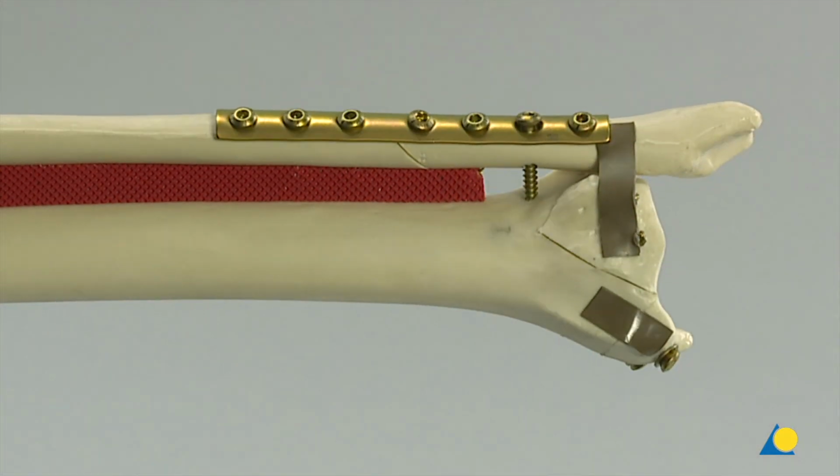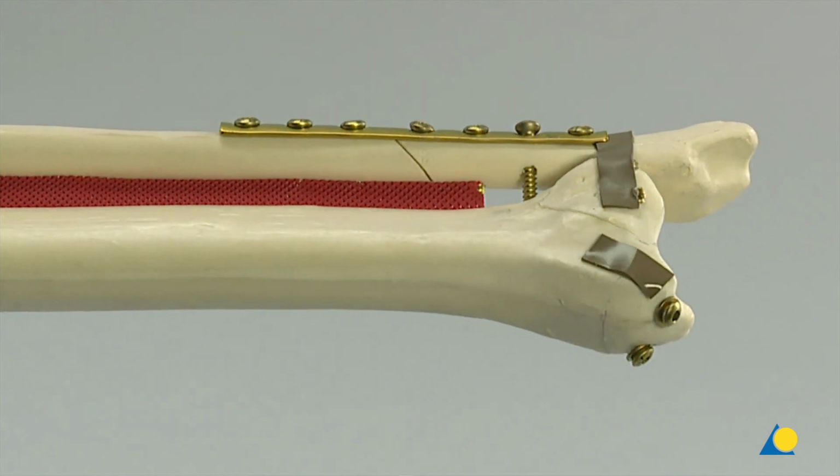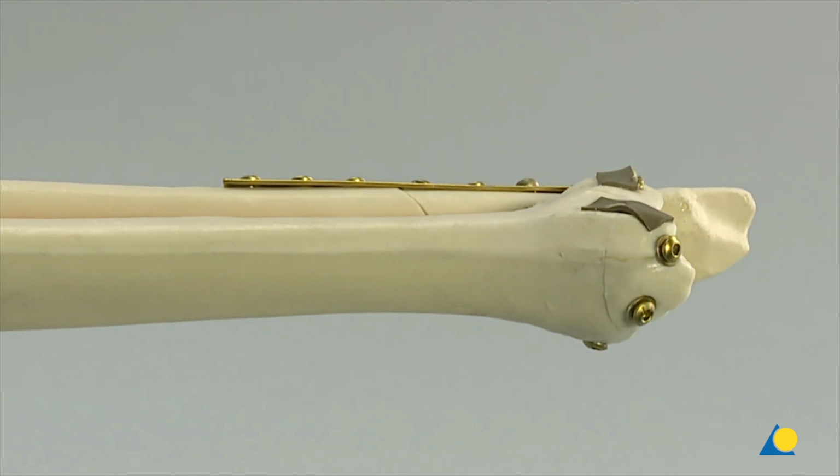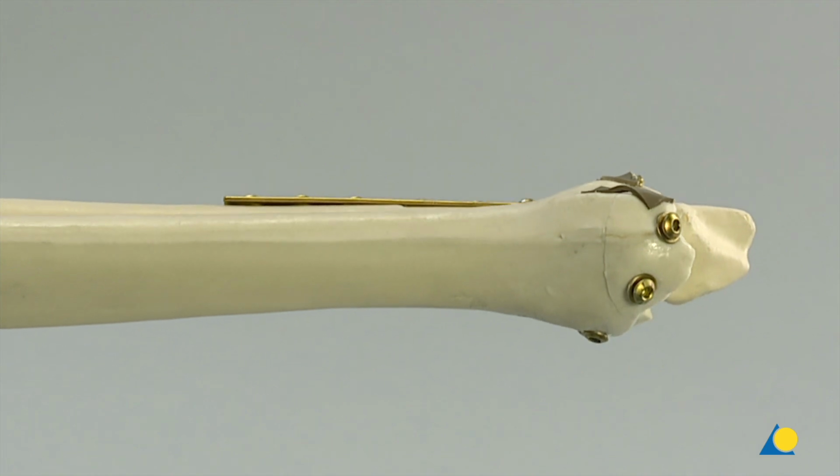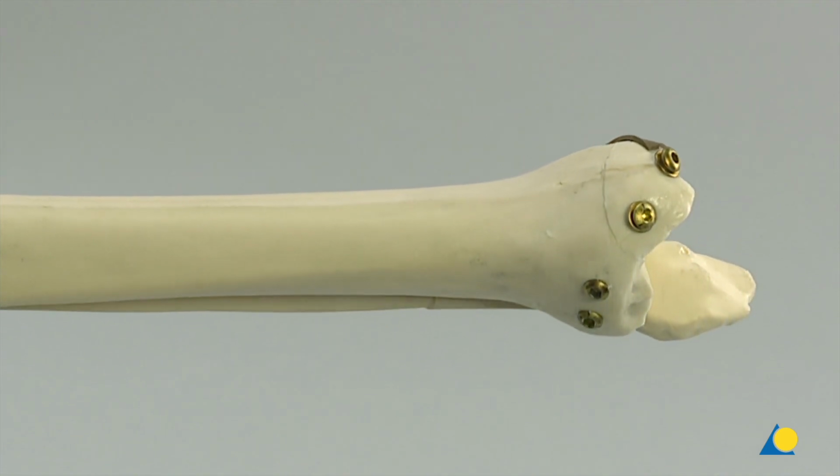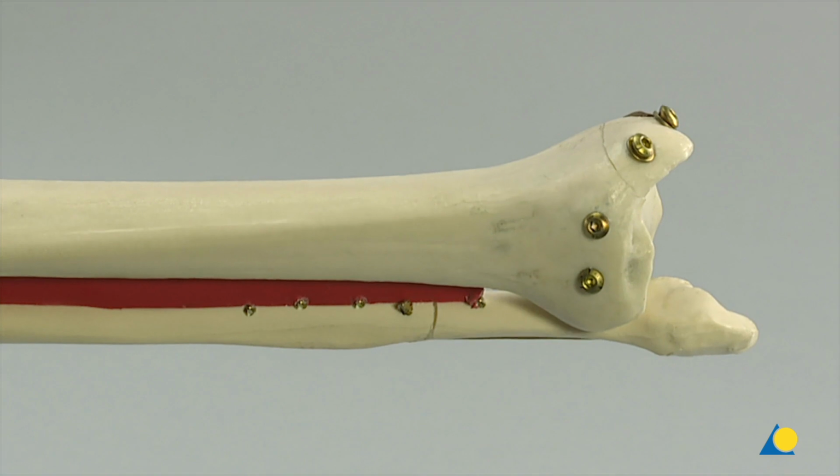Here we can see the positioning screw parallel to the joint, the lag screw fixation at the medial malleolus, and the posterior malleolar fragment with screws inserted from anterior.